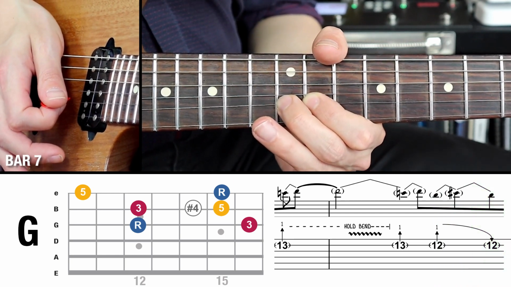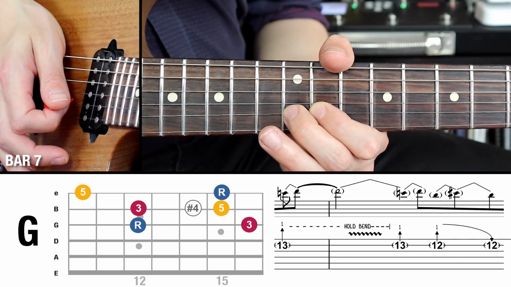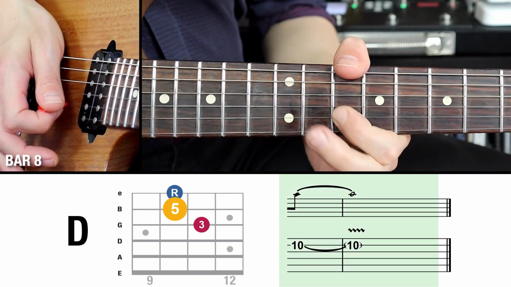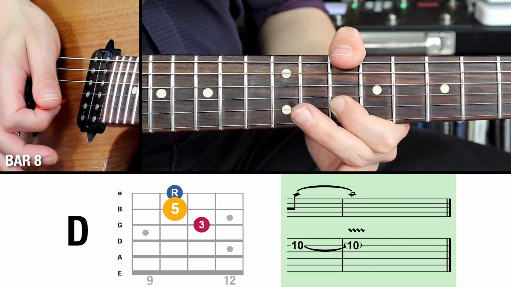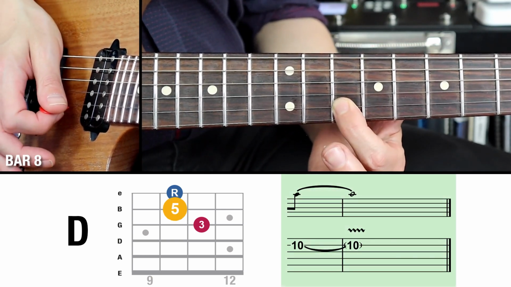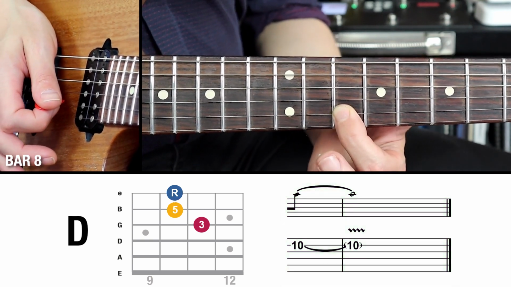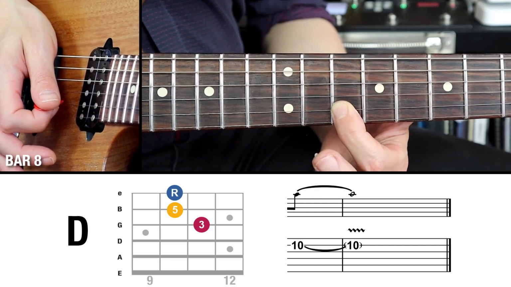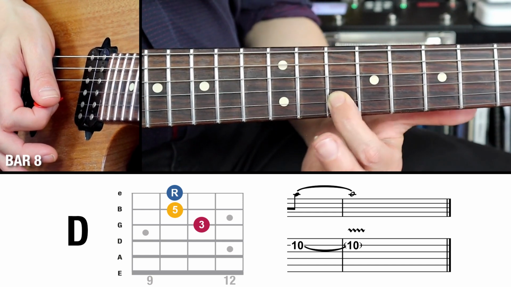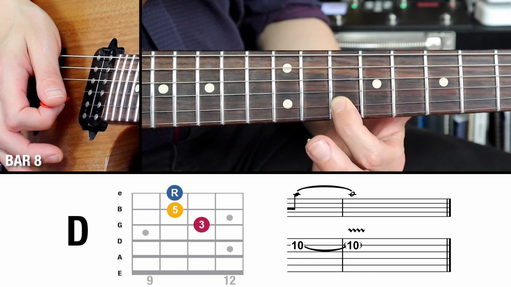And I don't know if you feel it too, but after that lick, this really needs to resolve to an A. And that's exactly what we're doing in bar 8. We're concluding our second melodic phrase by playing that A again. Now the chord in bar 8 is D, so that A is the 5th of the underlying D chord. But it's also the note we started from. And we can find that A here in that first inversion of the D chord.